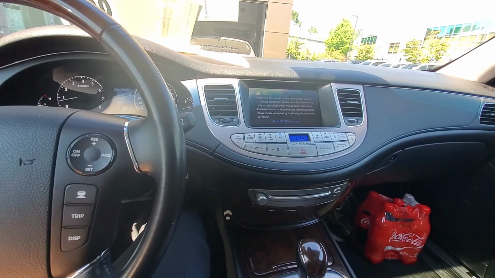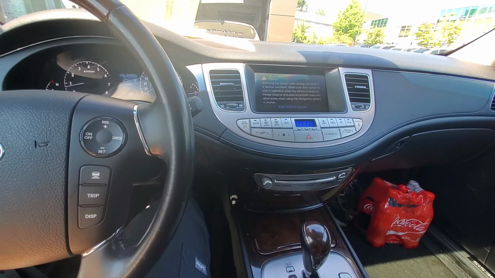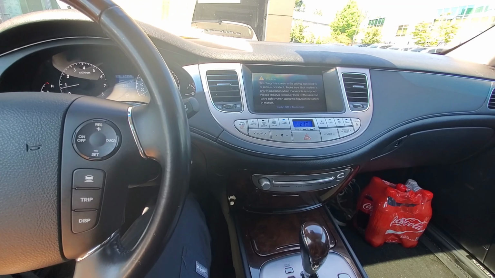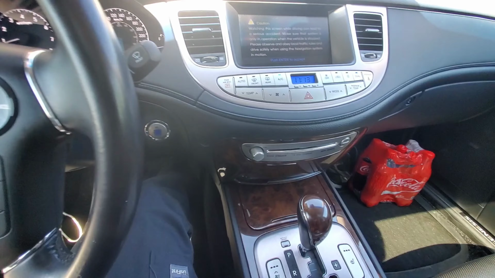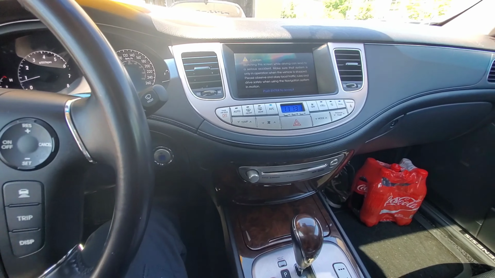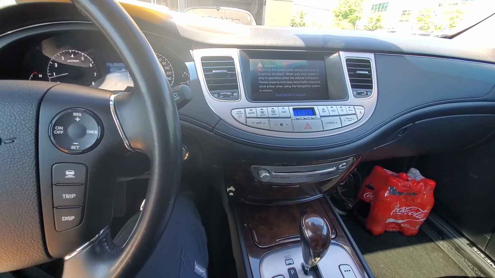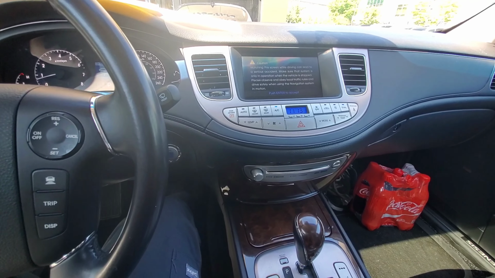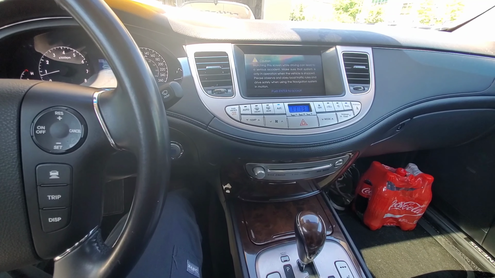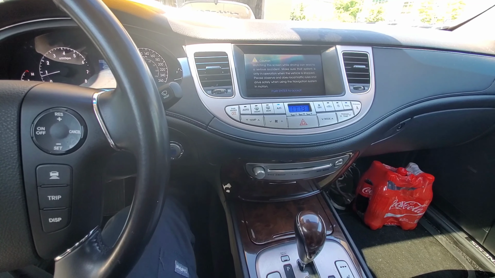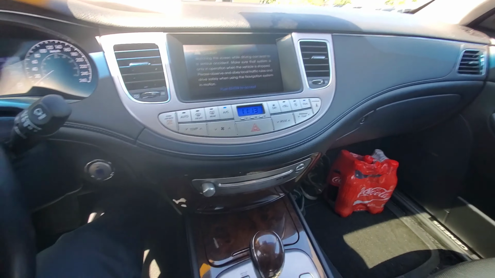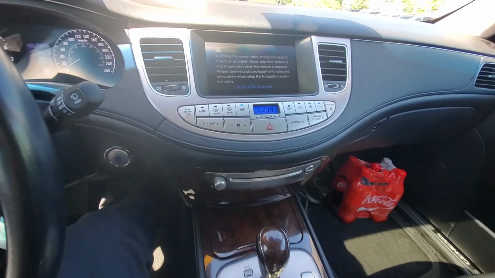Today I'm gonna show you how to change the temperature unit from Celsius to Fahrenheit or Fahrenheit to Celsius. This car is a 2010 Genesis, 4.6 liter engine. After I disconnect the negative battery, the temperature unit is automatically set to Fahrenheit. So now I'm gonna show you how to change the Fahrenheit to Celsius.